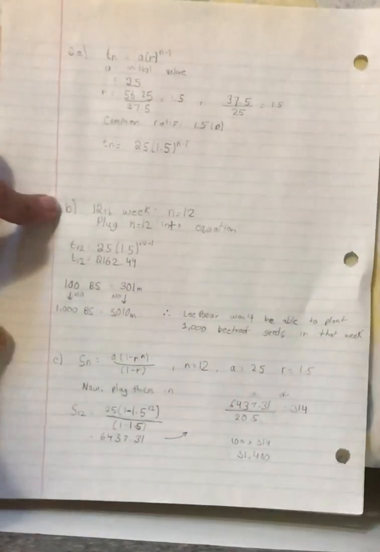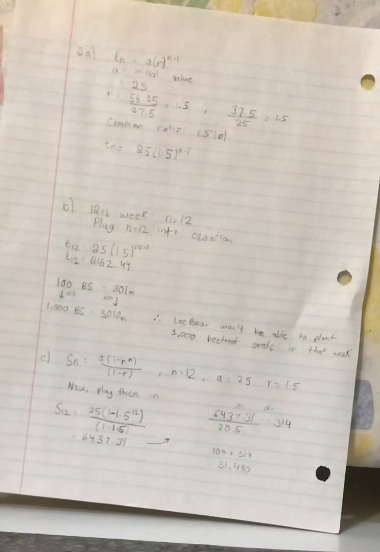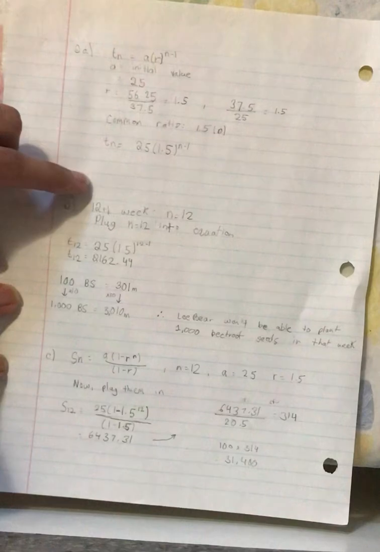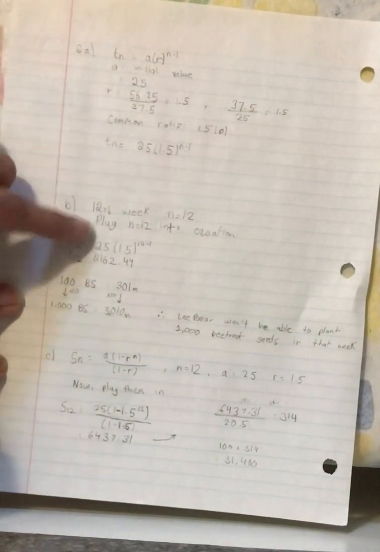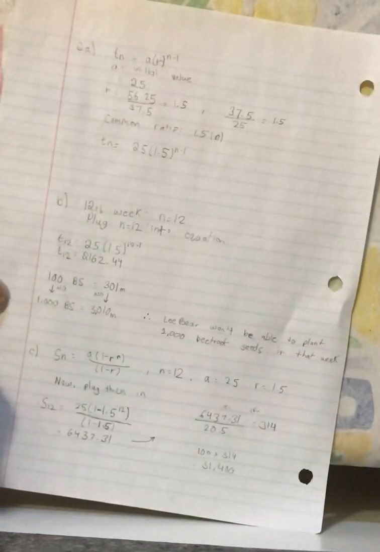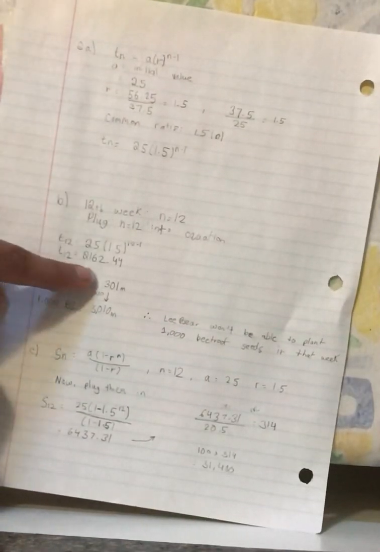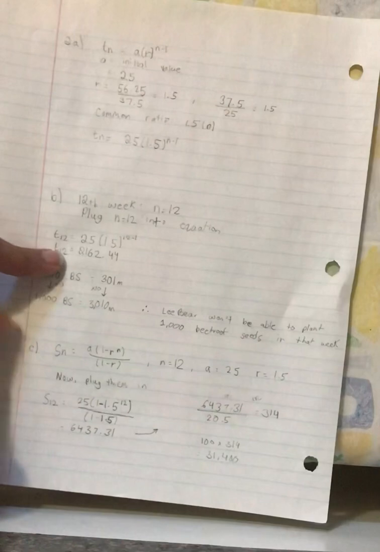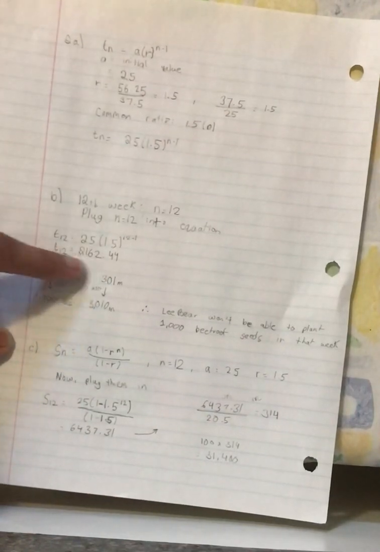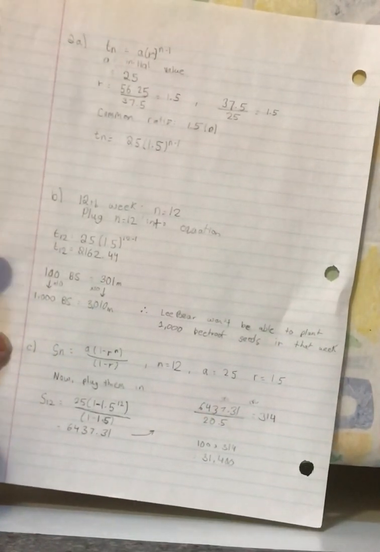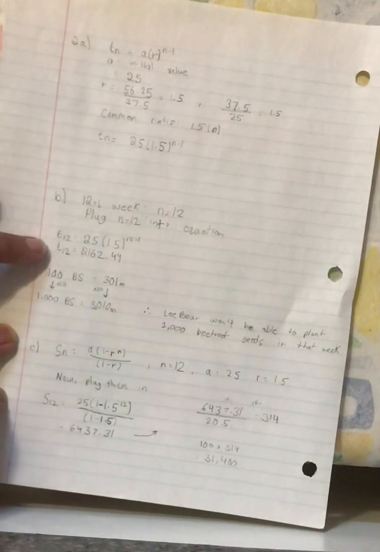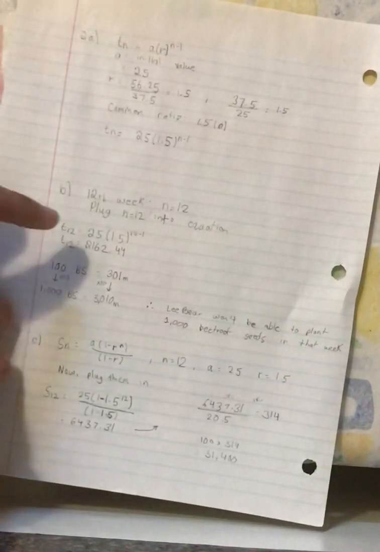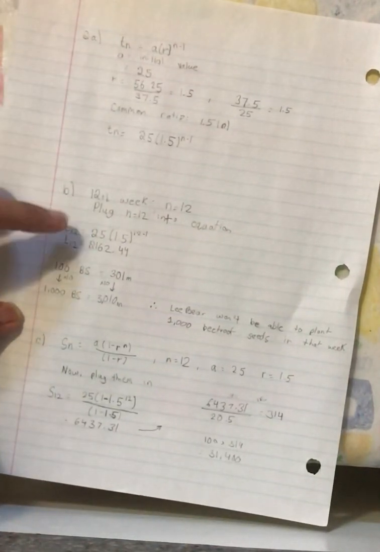Okay, now moving on to b. We want to know how much he will expand his farm by only on the 12th week. So we'll make n equal to 12 and plug it into the formula that we just made here. So when we plug it in, and after doing the calculations, we will get 2,162.44.